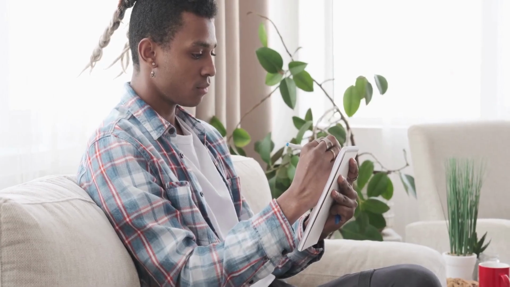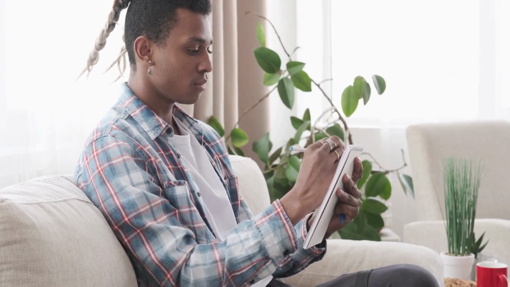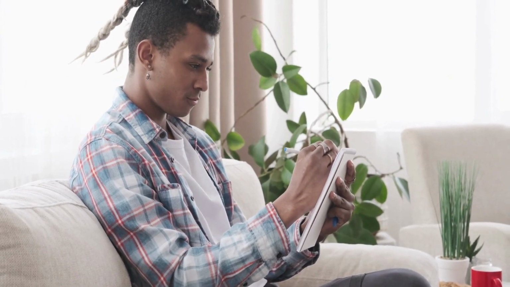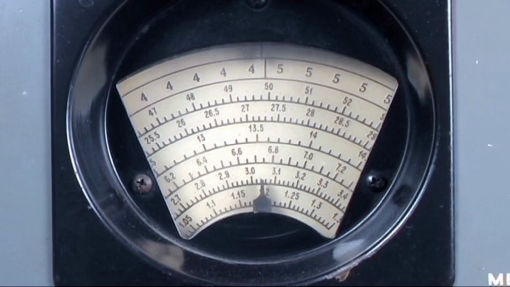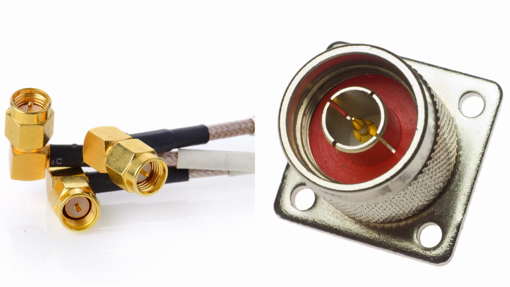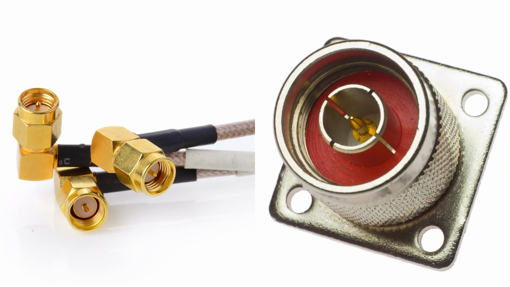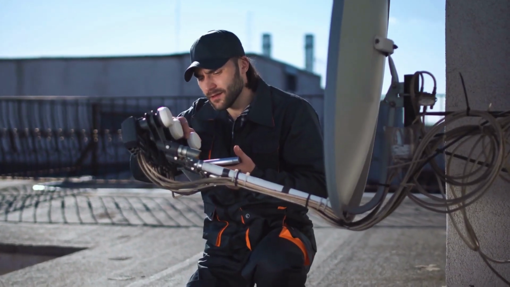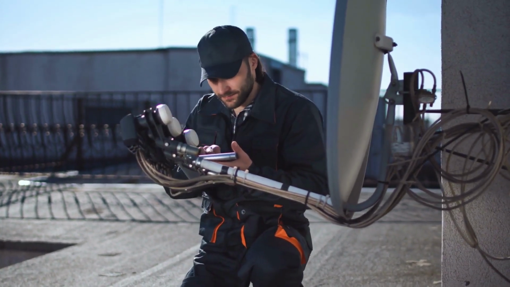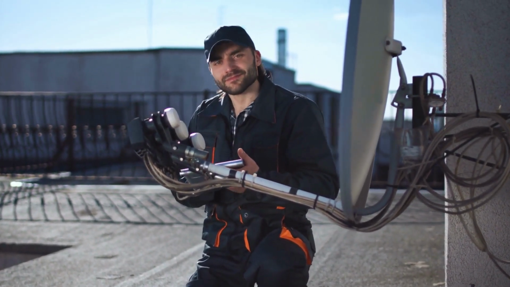Start by defining your application requirements, such as device compatibility, environment, and budget. Next, consider frequency range and impedance to maintain signal quality. Choose connectors like SMA or N-Type based on your needs. Lastly, evaluate environmental conditions and mechanical constraints to ensure long-lasting performance.